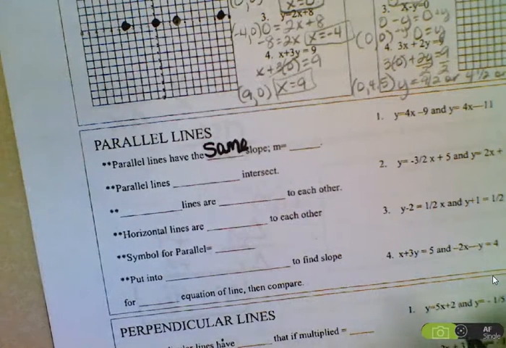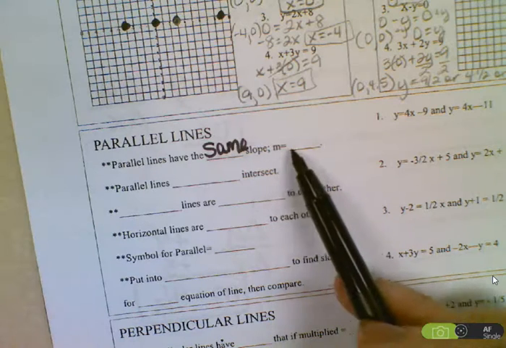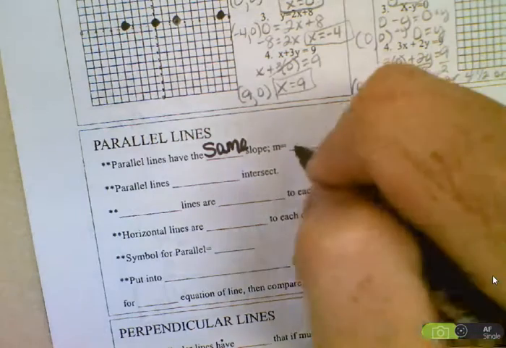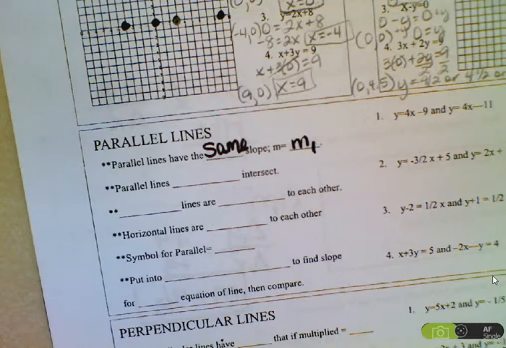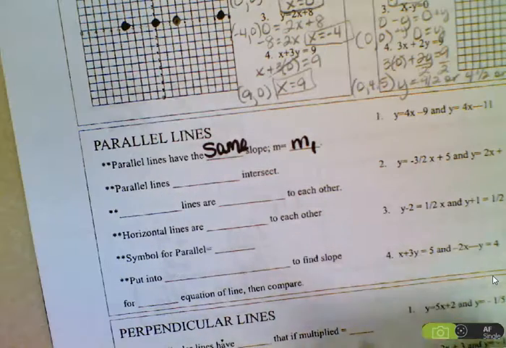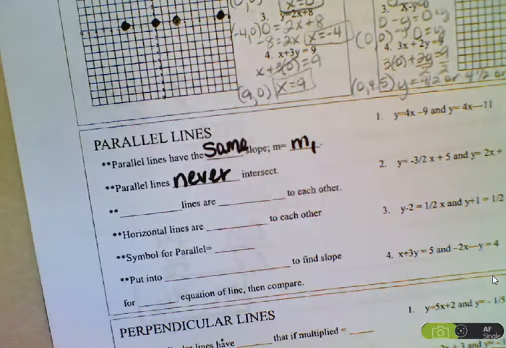Okay? And it depends on what the slope is for those. So what we usually say is that parallel lines equal the slope of one equals the slope of the other, and they'll call those M and M1. Sometimes it's just a label. You just need to remember that they're the same. Parallel lines never intersect. Okay?